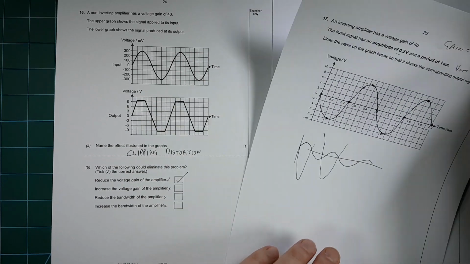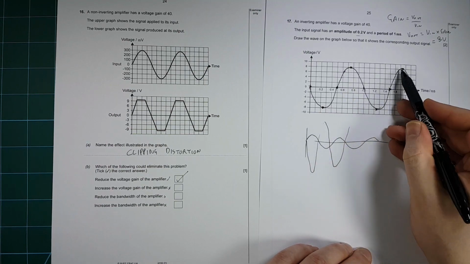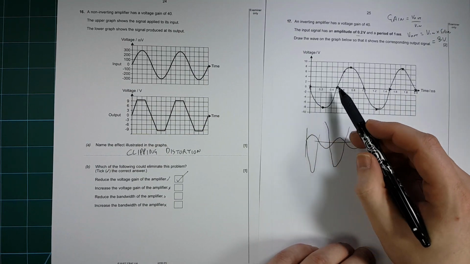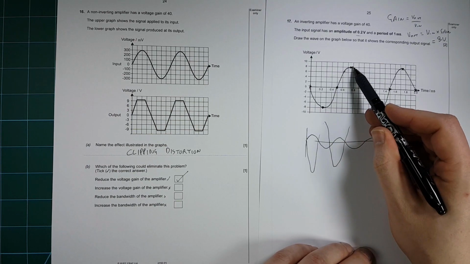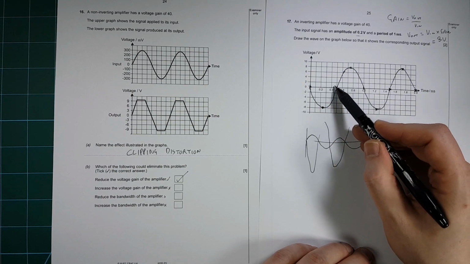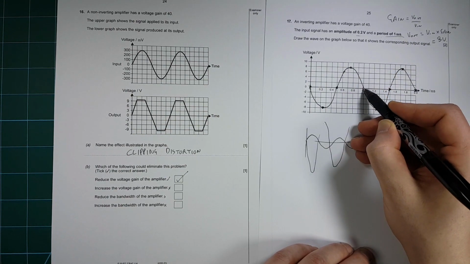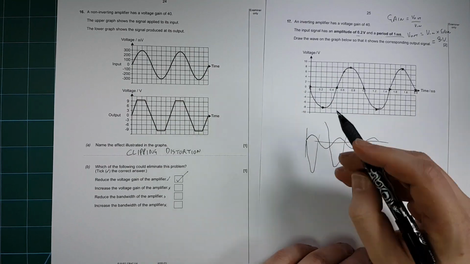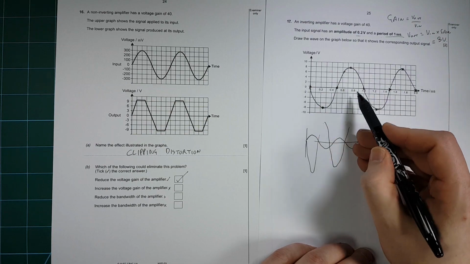Now, one of the advantages of drawing these little crosses here, here and here is that even if your wave doesn't look very wavy, it's still clear to the examiner that you are trying to get it through these points here. So we've got a time period of 1 millisecond, so there's the time period of 1 millisecond, and we've got an amplitude of 8 volts, so there's the amplitude of 8 volts.